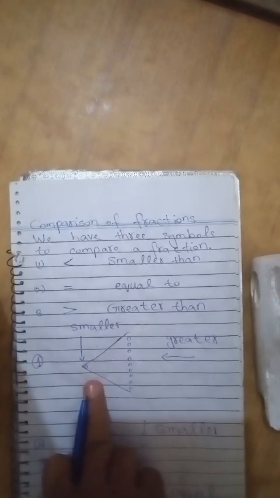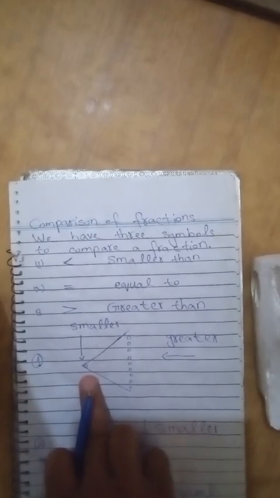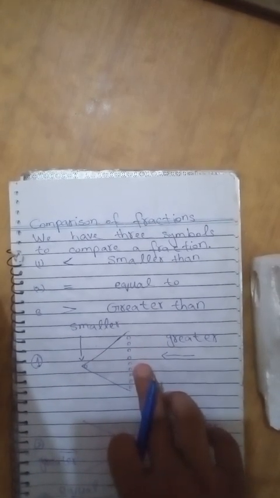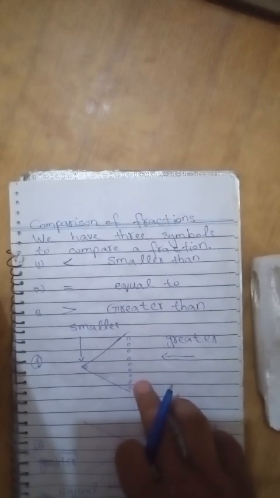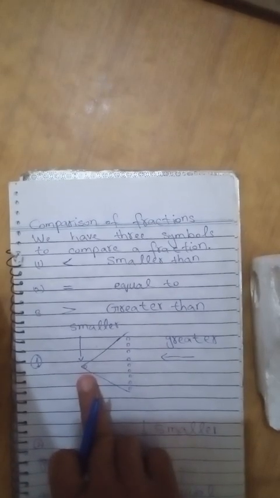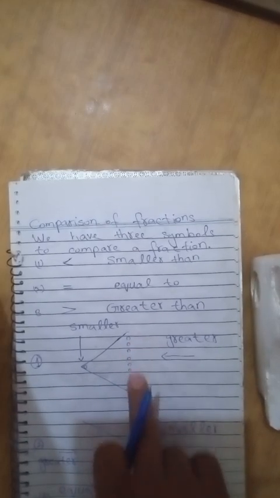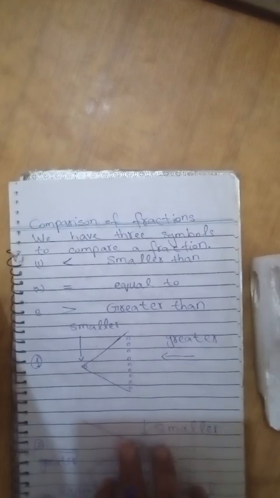So this side is smaller, because it can only hold a single point, while this side can hold 9 points. This side is always smaller and this side is always greater, because this is an open mouth. It can take too many things, and this is closed, so we can only put one thing here.